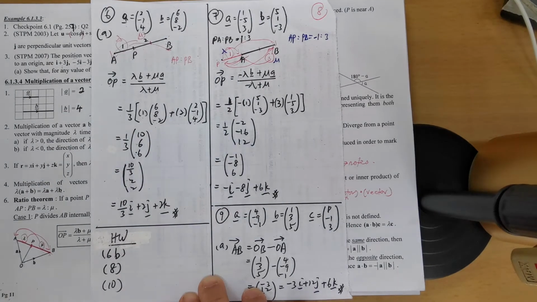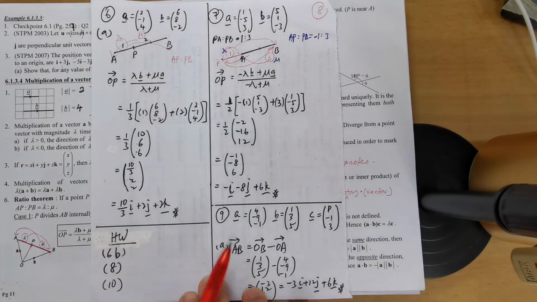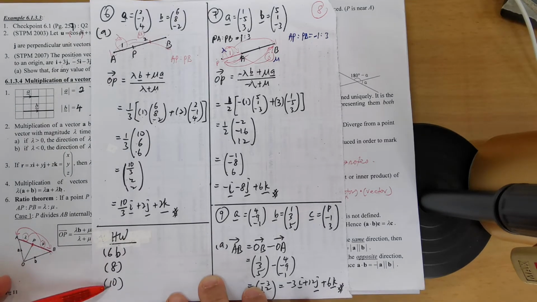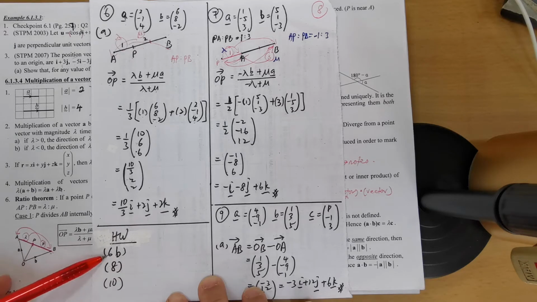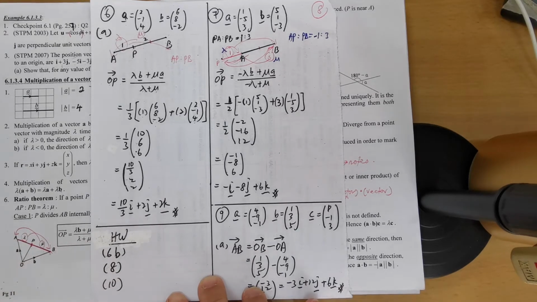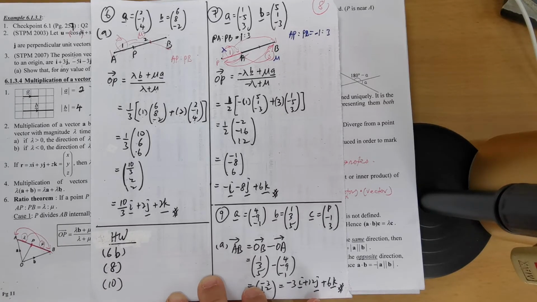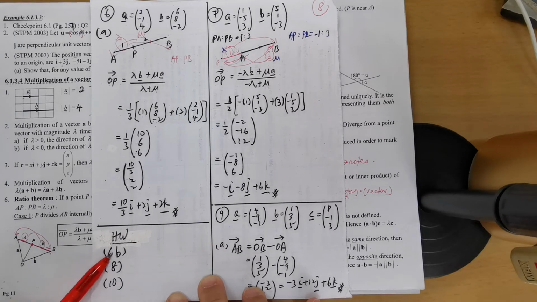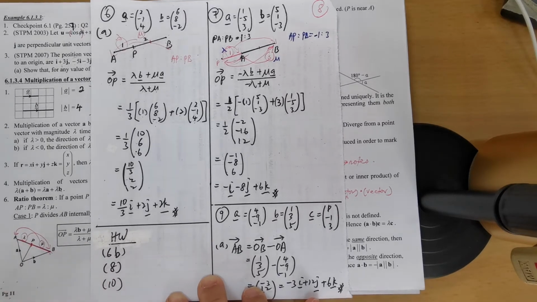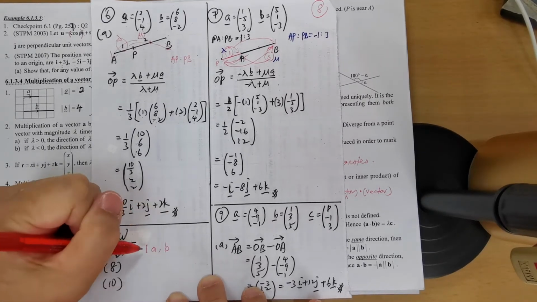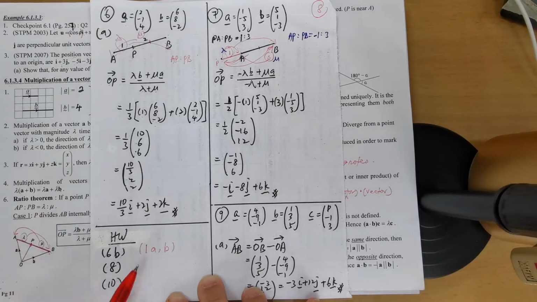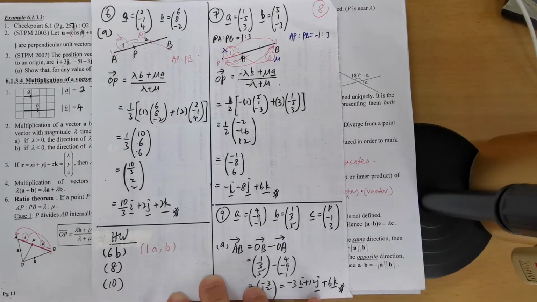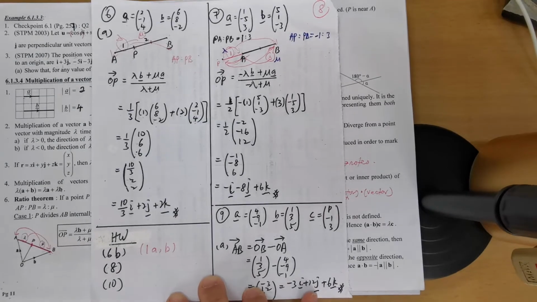Next is question 9, but I want you to do 8 and 10 as homework. So your homework is 6B, 8 and 10. Just now question 1 also, question 1AB. So homework: question 1AB, 6B, 8 and 10. Other than that, I will discuss.